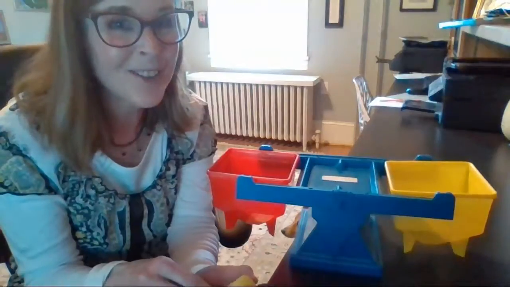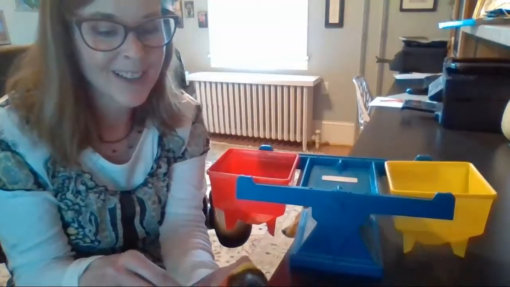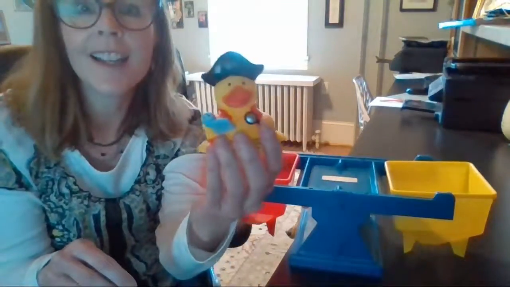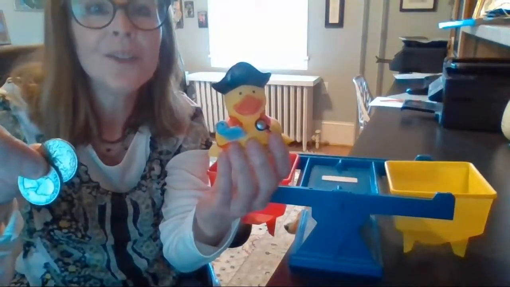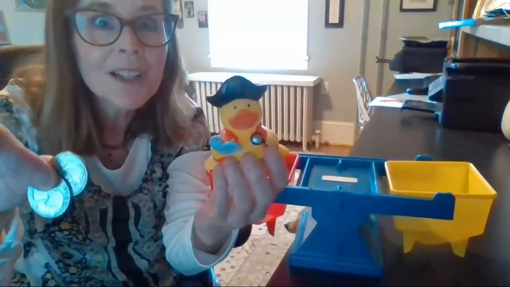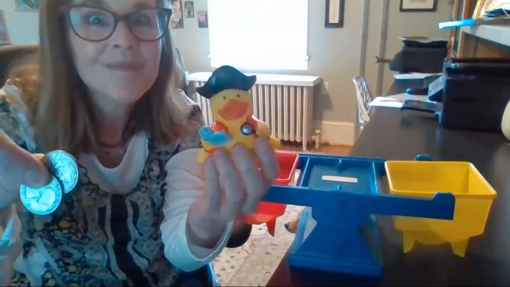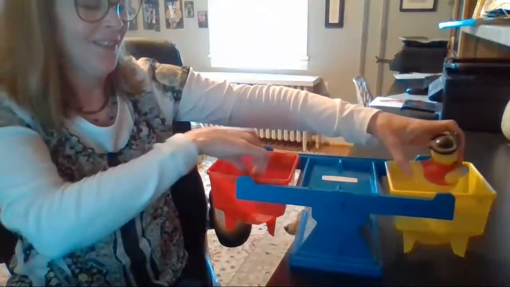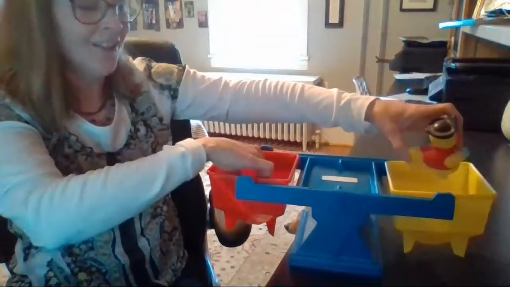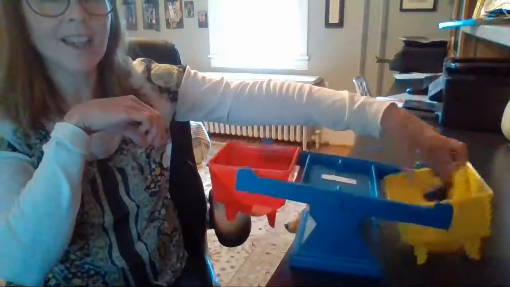Let's try weighing two more objects to find out which is heavier and which is lighter. Rubber ducky versus 50 cents, 2 quarters. Which one do you think is heavier? Let's find out. 50 cents in the red bucket. Whoa, that's pretty heavy. Rubber ducky in the yellow bucket. Woo!